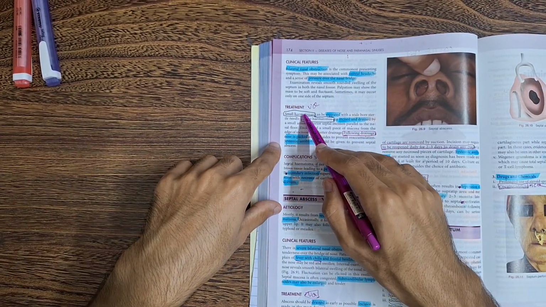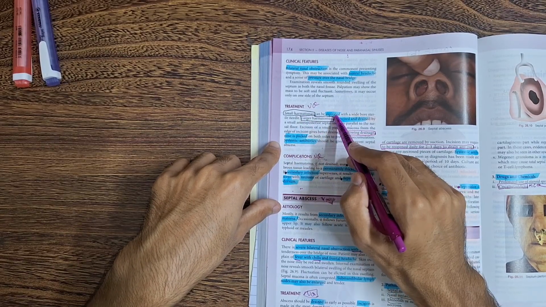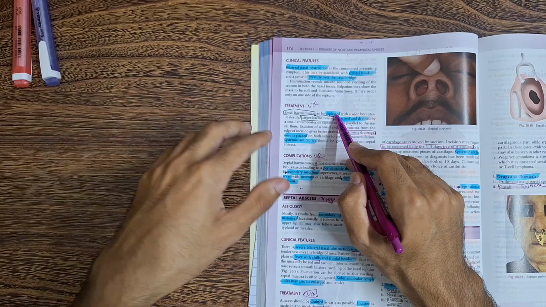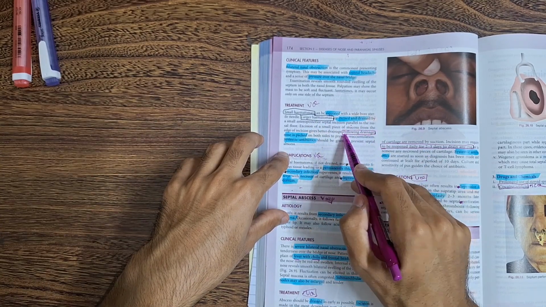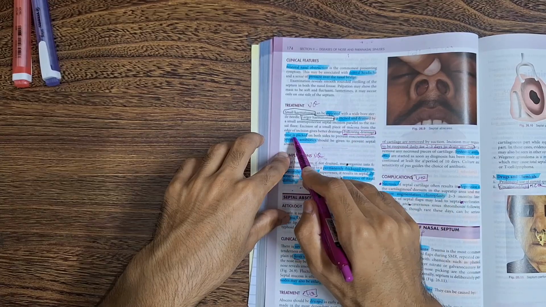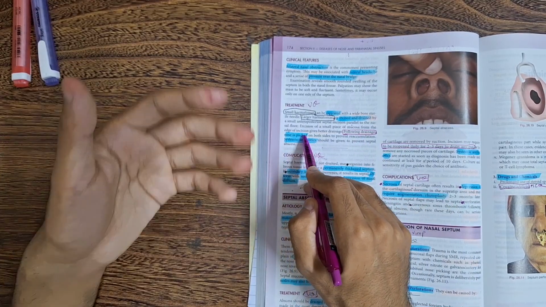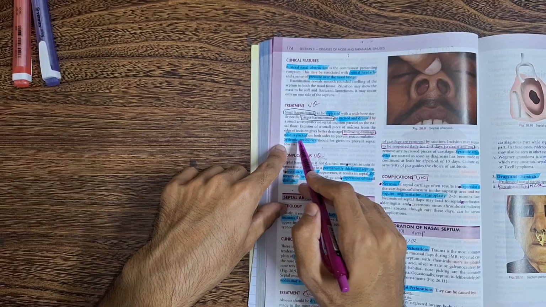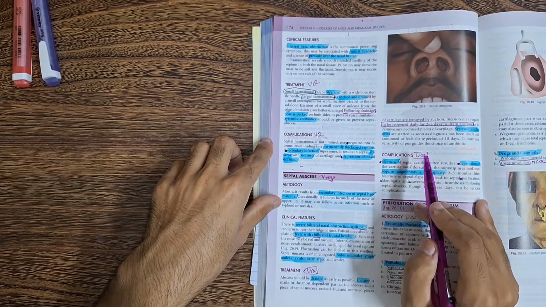And then you have to drain. If it is a small hematoma, a wide bore needle is more than enough for aspiration. But if it is a larger hematoma, you have to incise it and drain it, right? And after drainage, you have to pack the nose. Nasal packing is done. And if it is for many days, then you should also be giving systemic antibiotics to prevent septal abscess, a complication of nasal packing, right?